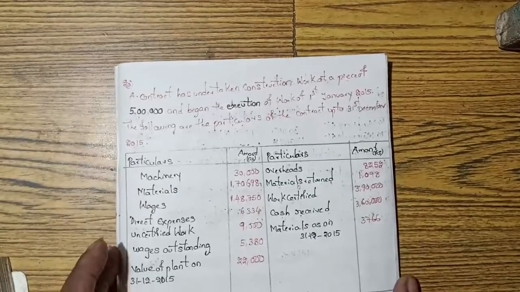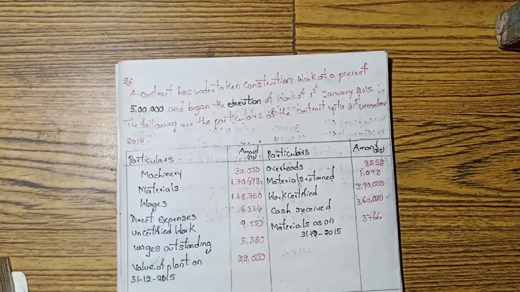Next, move into the second question. Question 2A. A contractor has undertaken construction work at a price of 5 lakhs and began the execution of work on 1st January 2015. The following particulars are given for the contract up to 31st December 2015.